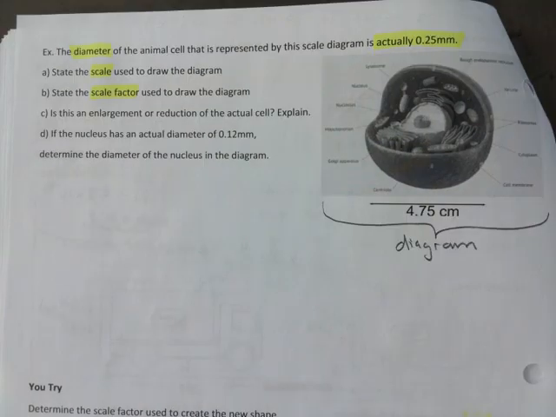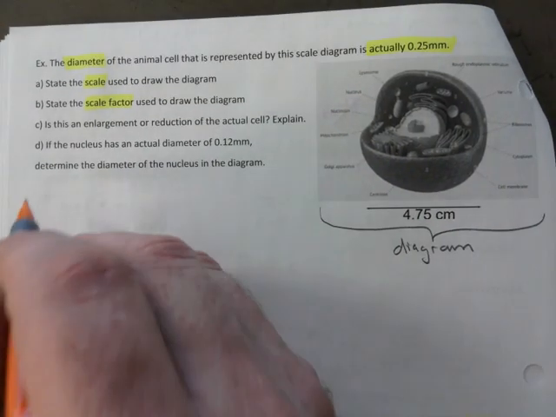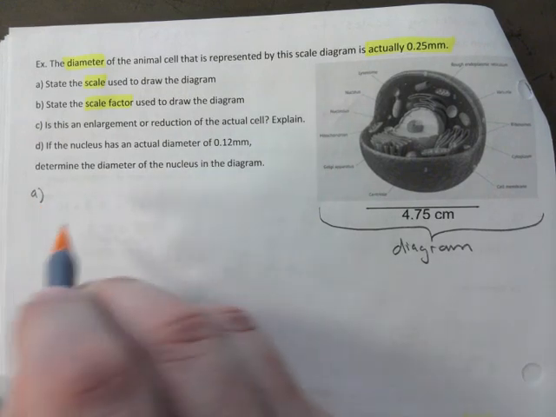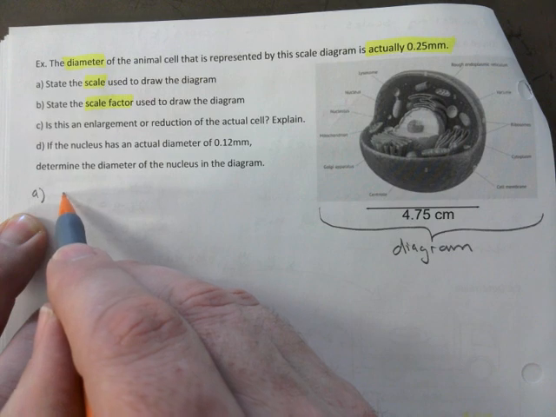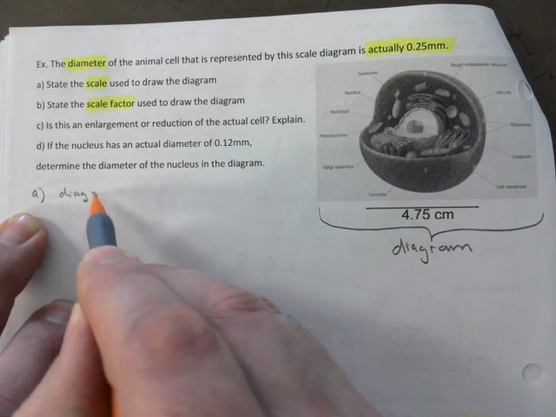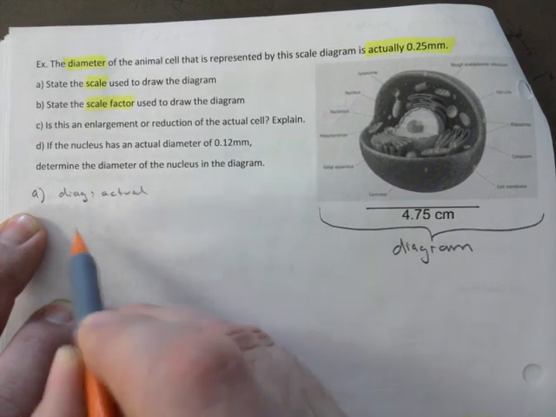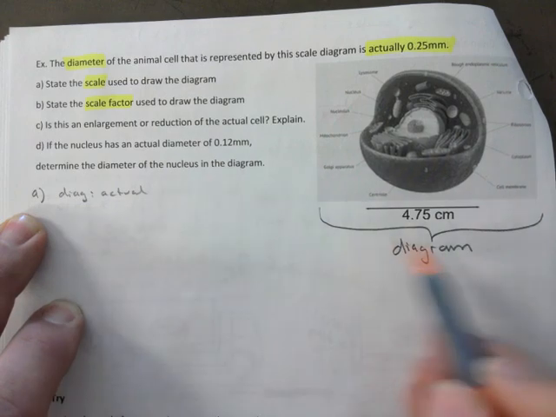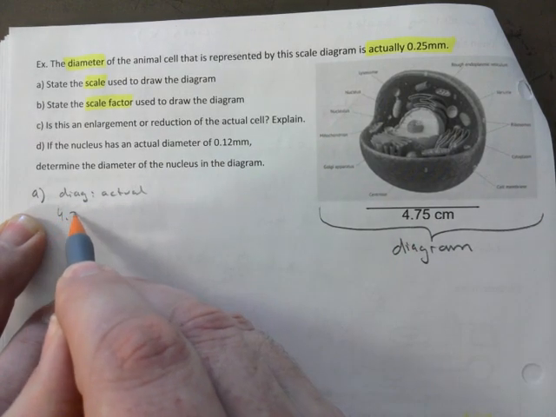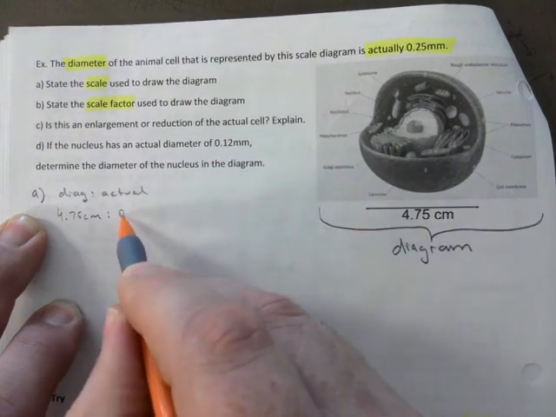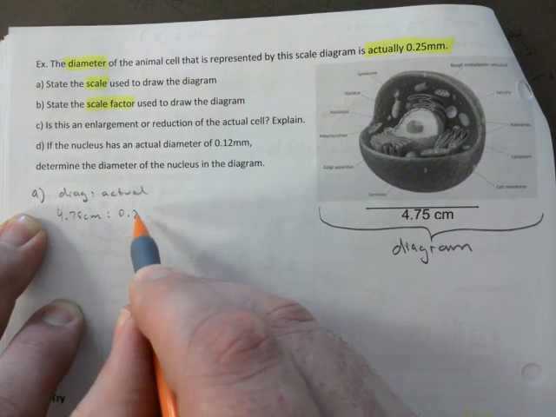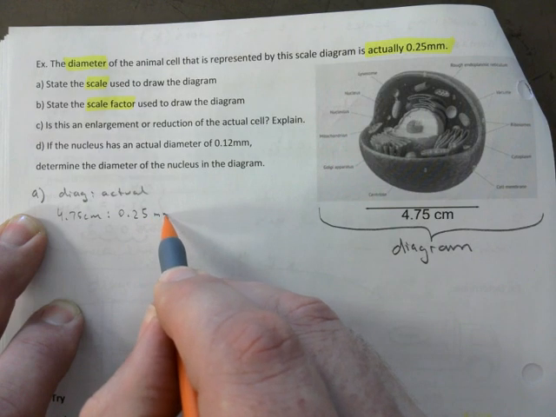All right, guys, I'm gonna go over it. So for the scale, again, you would probably want to use diagram to actual again. Okay, so take the diagram, that's 4.75 centimeters, and the actual is 0.25 millimeters.